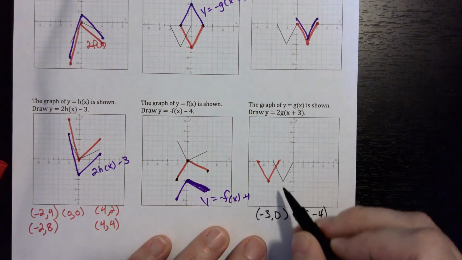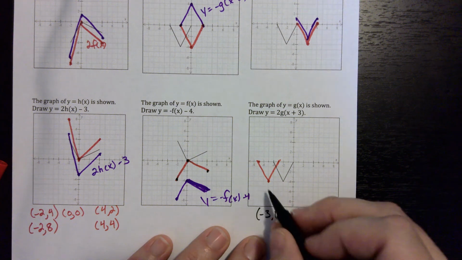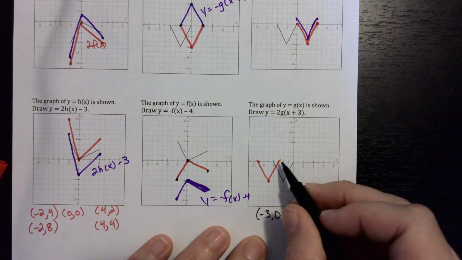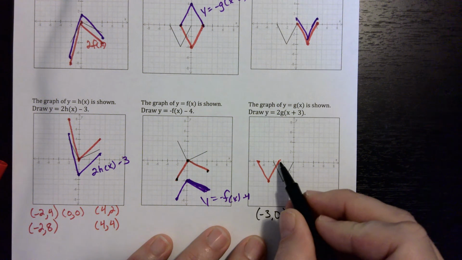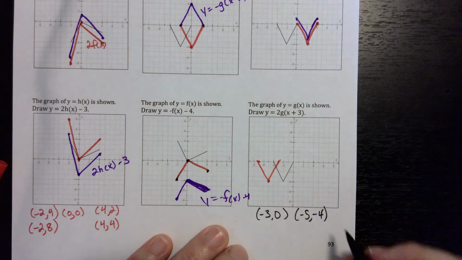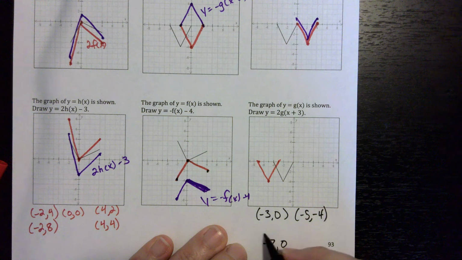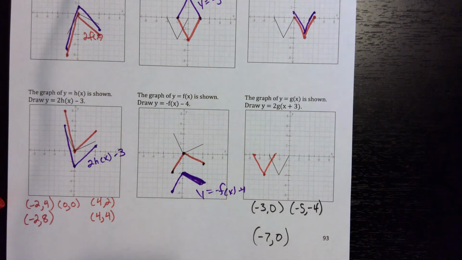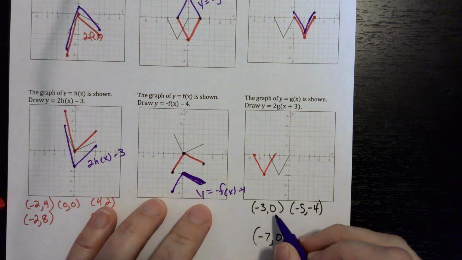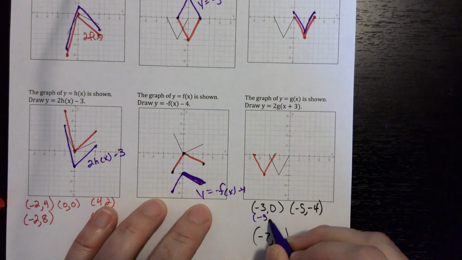And this last one is -7, 0. All right, so my new points, if I am multiplying the y-coordinate by 2: this one has a y-coordinate of 0, so it stays the same.